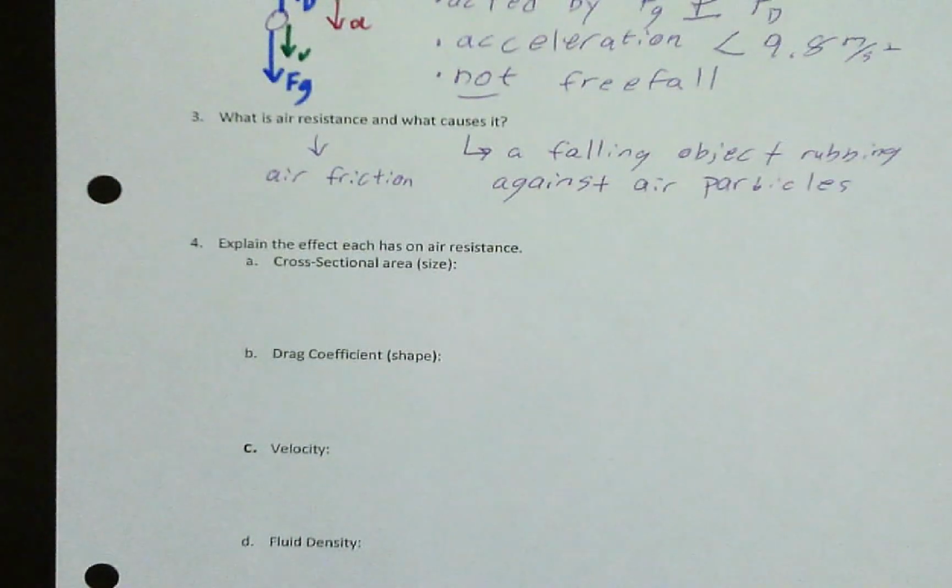Friction is an object sliding across the ground amongst particles on the ground, and air resistance is essentially falling objects that are rubbing against air particles. So it's the same kind of idea. Okay. All right, so that's basically what air resistance is.